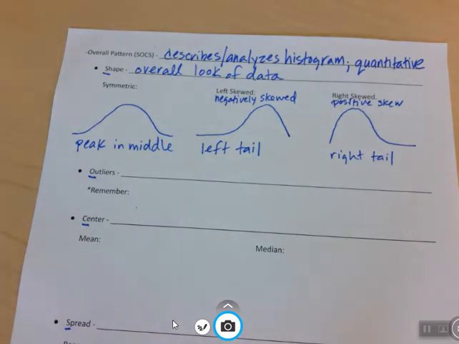All right, any questions on those shapes? Alejandro, did you get that? Yeah. Excellent.